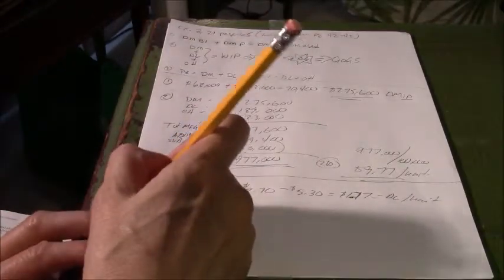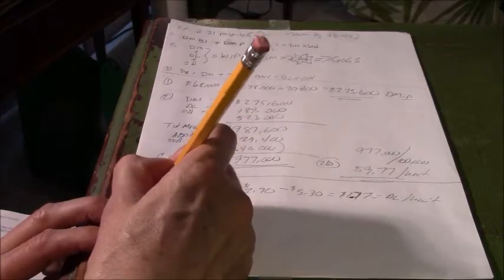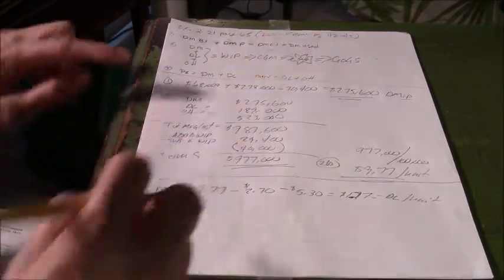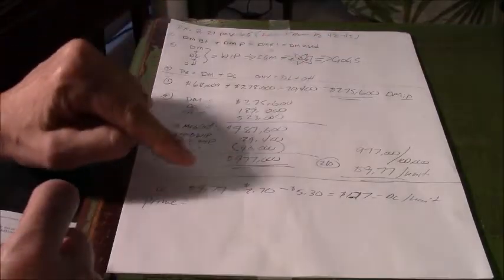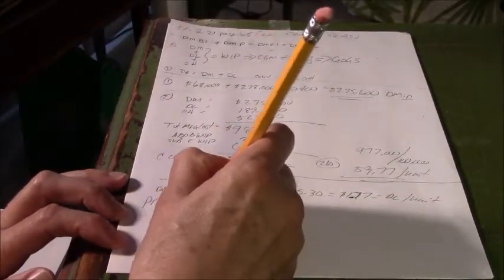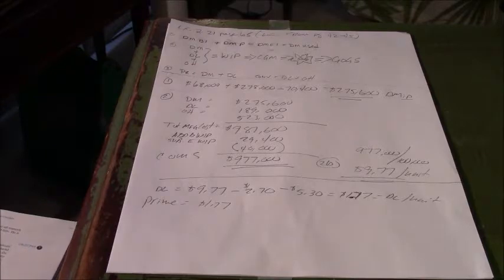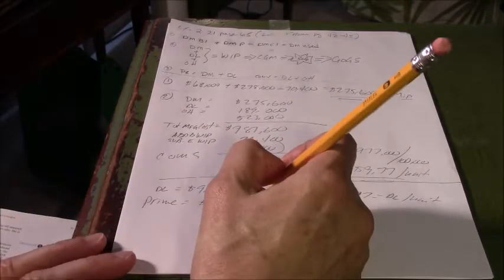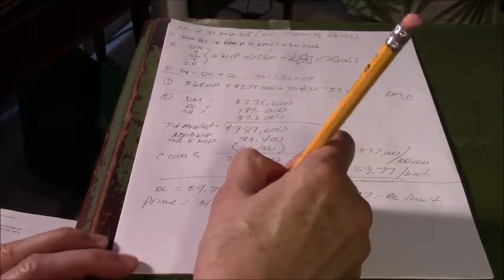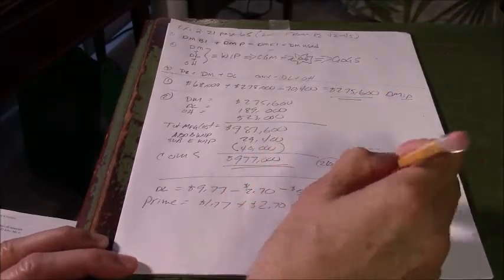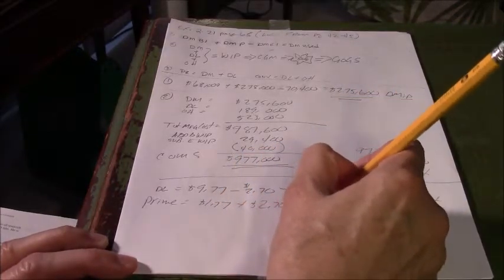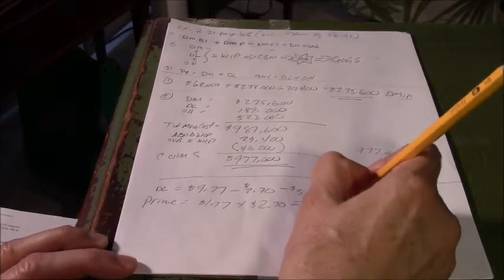Now I can do my prime cost. Prime cost is direct material and direct labor, so there's my direct labor, 1.77, and they told me my direct materials are $2.70. And so prime cost is $4.47.